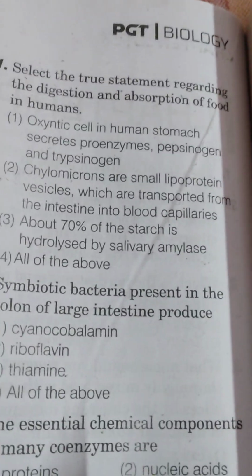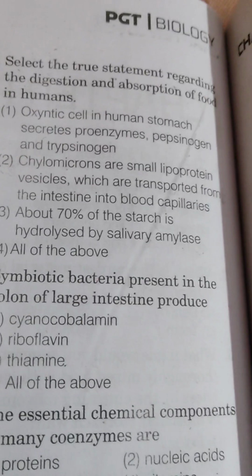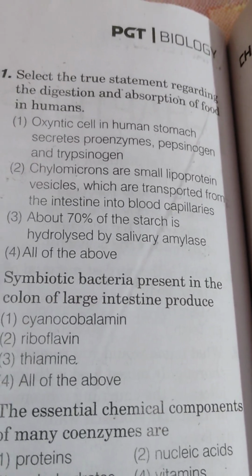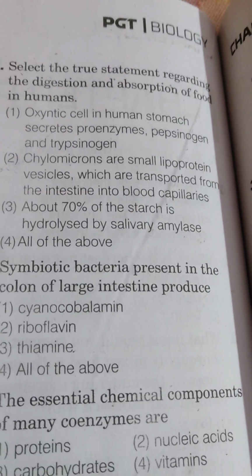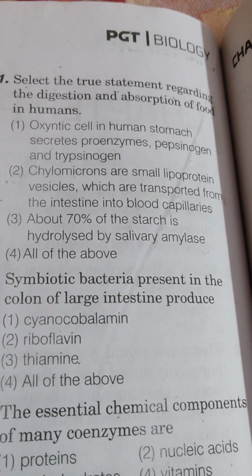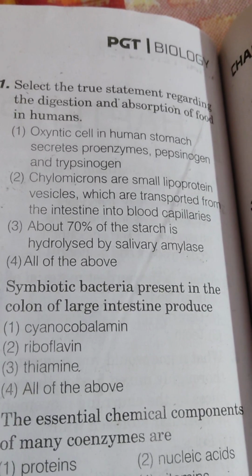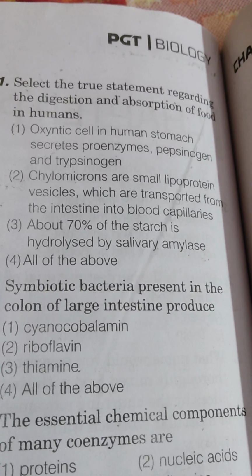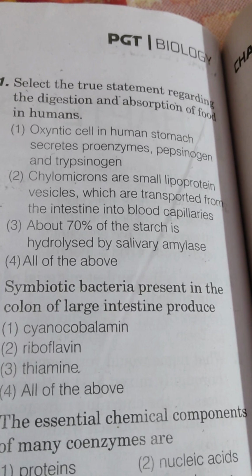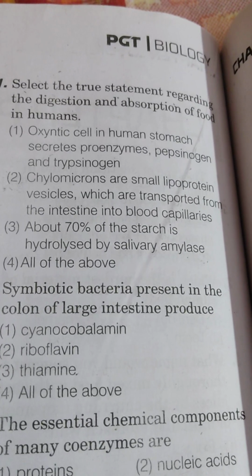Select the true statement regarding the digestion and absorption of food in humans. Okay, so we'll have to check for the true option. Number 1 states that oxyntic cells in human stomach secrete proenzymes pepsinogen and trypsinogen. No, this is not correct.